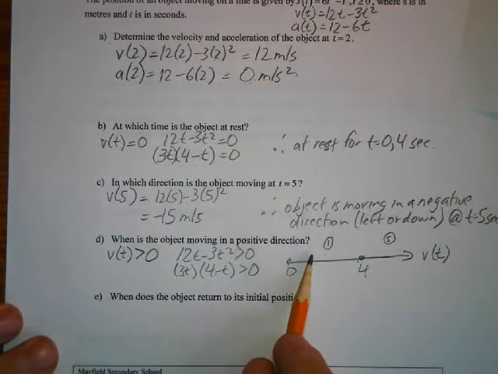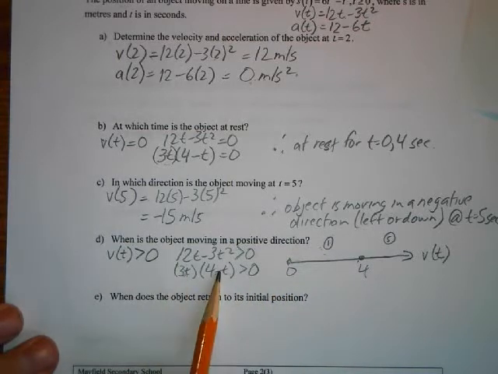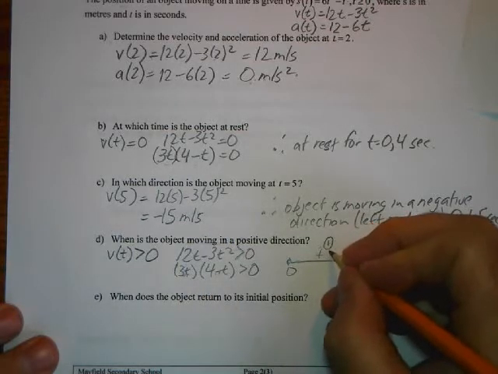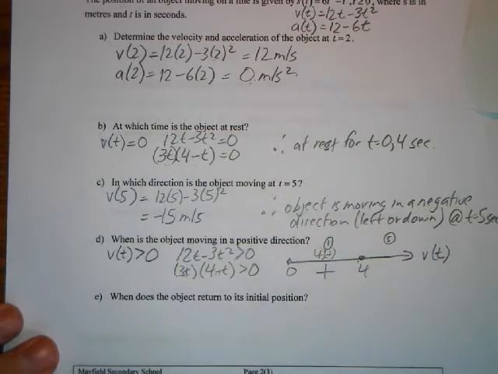If you plug in t equals 1 here, you get 3, and all we really care about is whether it's positive or negative. So I plug a 1 in here, that's positive, and that's also positive. So a positive times a positive, overall that interval is going to be positive for the velocity.